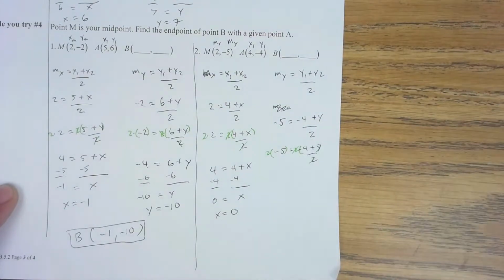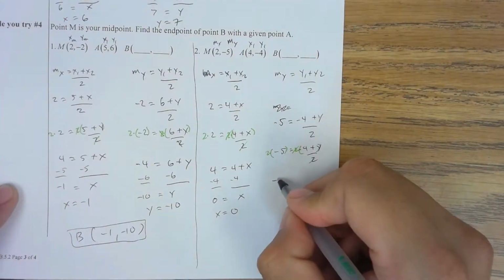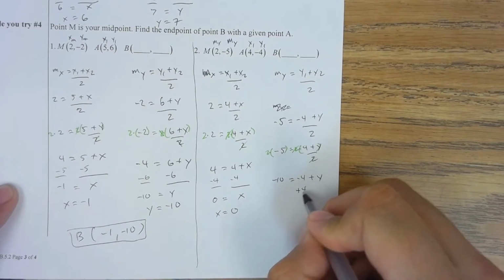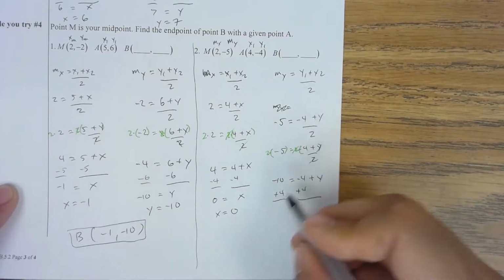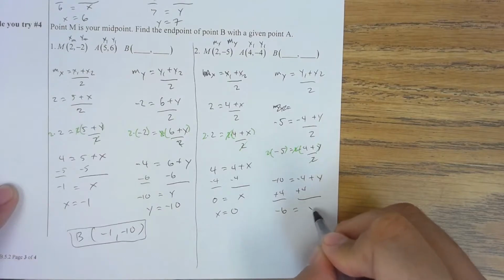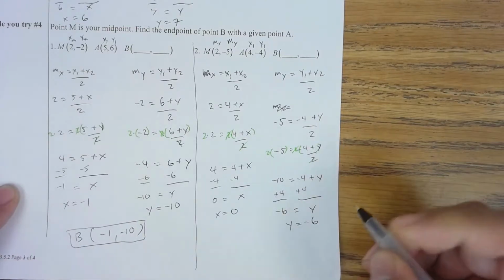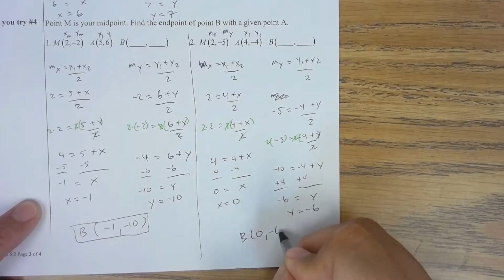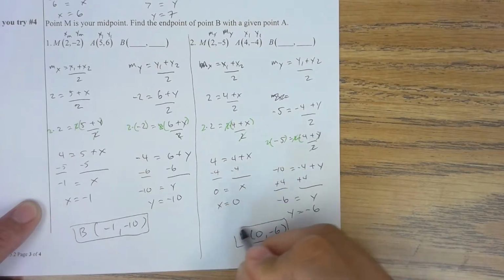This cancels here. -10 equal -4 plus y, plus 4 to both sides here. You get -6 equal y, or y equal -6. So b coordinate is 0 comma -6. Okay.